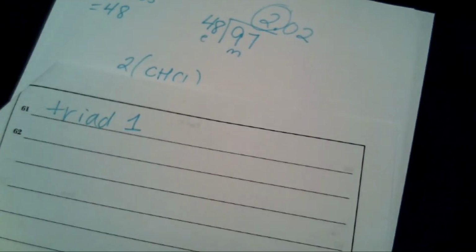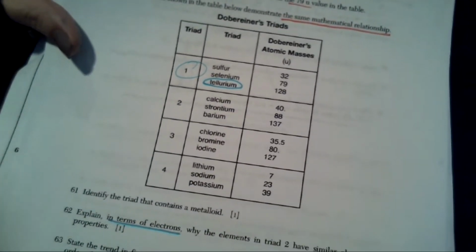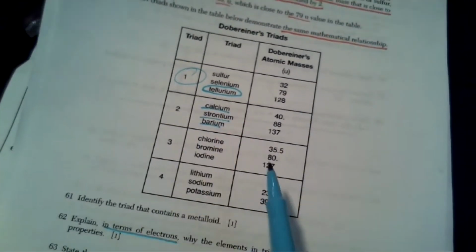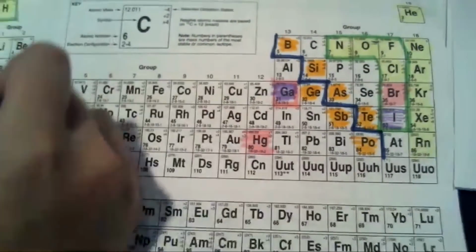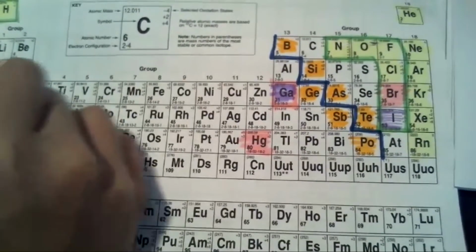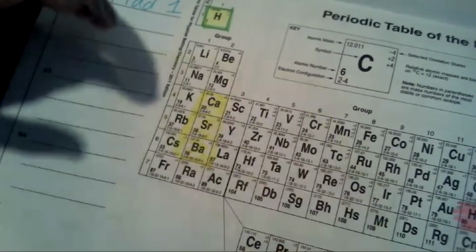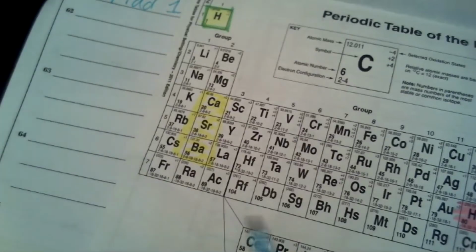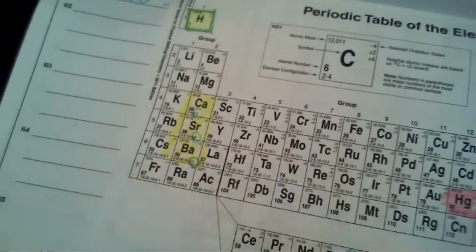62 says explain in terms of electrons why the elements in triad 2 have similar chemical properties. Okay, that is calcium, strontium, and barium. If I look them up on the real periodic table, they are all together right here in the same group, which is not the answer because that doesn't talk about electrons, but they each have 2 valence electrons.